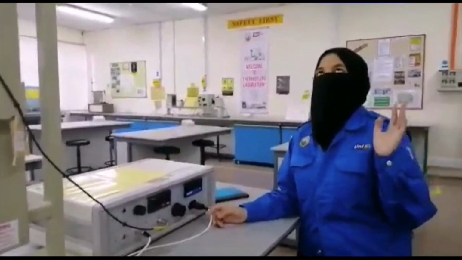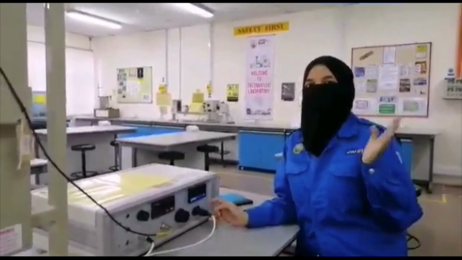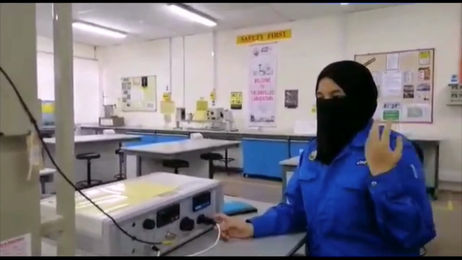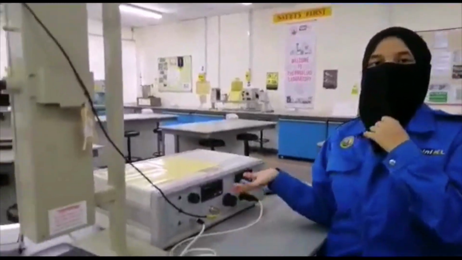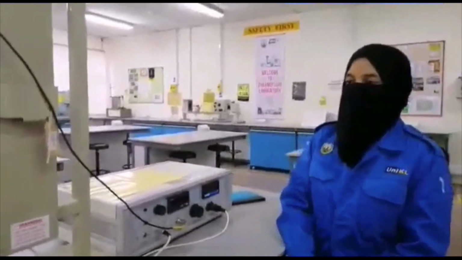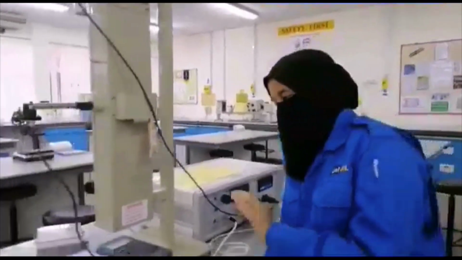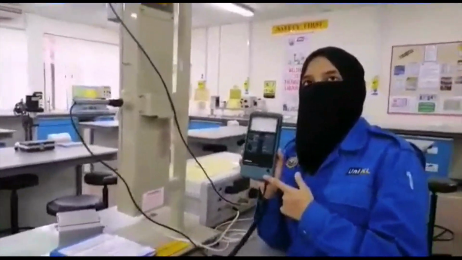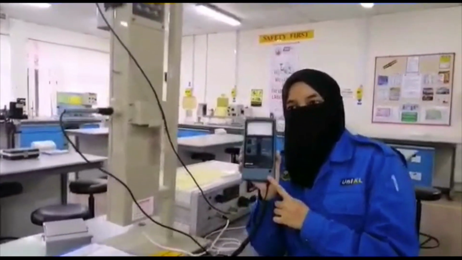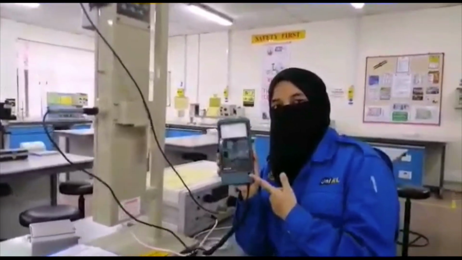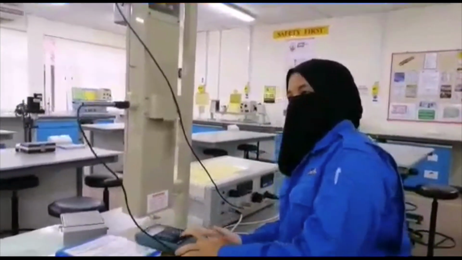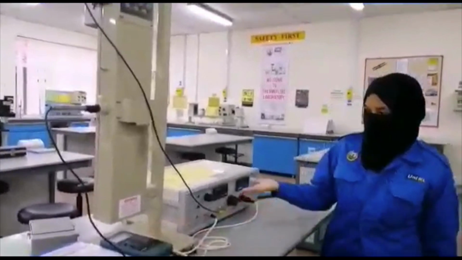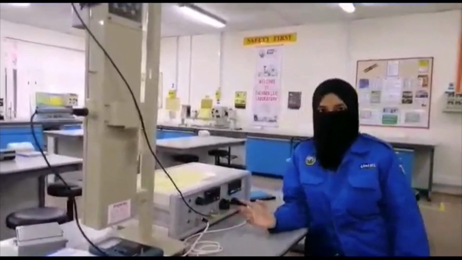We will wait 3 minutes and record the temperature reading. After that, we will set the thermal anemometer to 1.0 meter per second and wait 3 minutes and record the temperature reading.